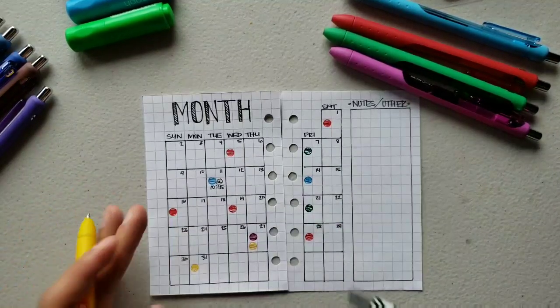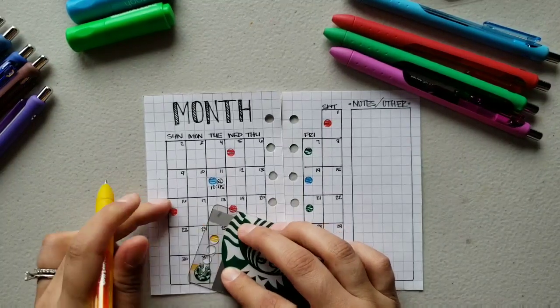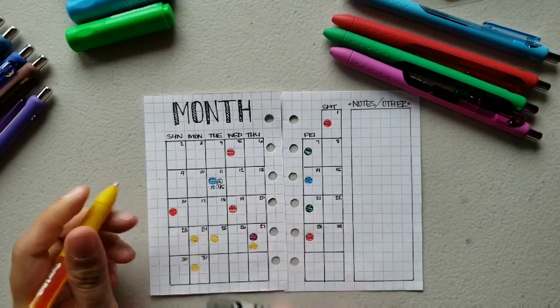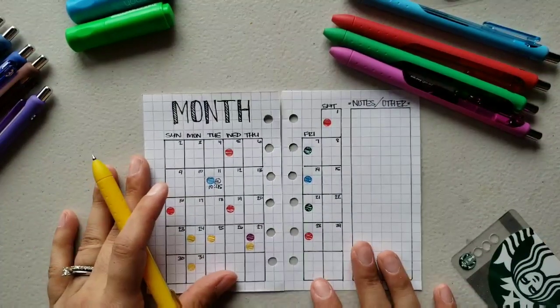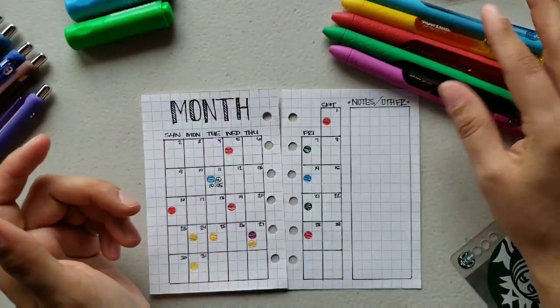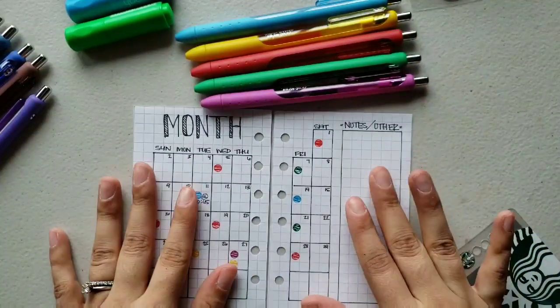Right? And then for Christmas, it would be the 25th. I also marked down for December the 24th, Christmas Eve. And then again, I would do the 31st for New Year's Eve, things like that. So I use yellow for holidays. So that is the colors I use.